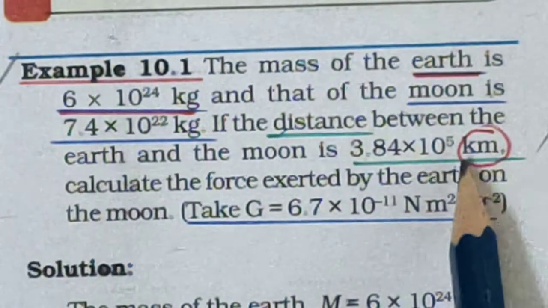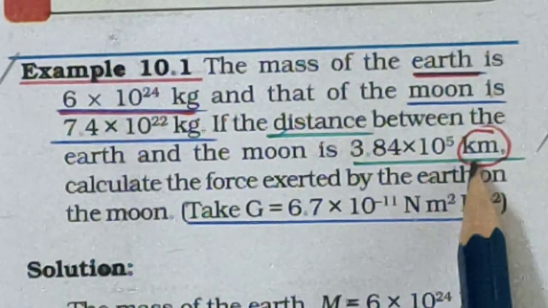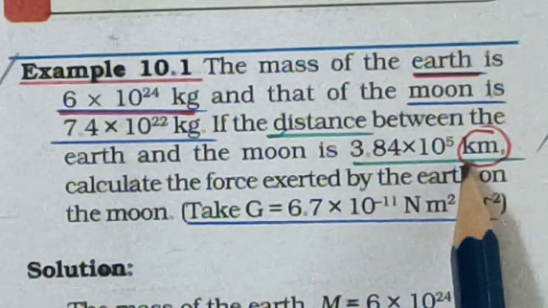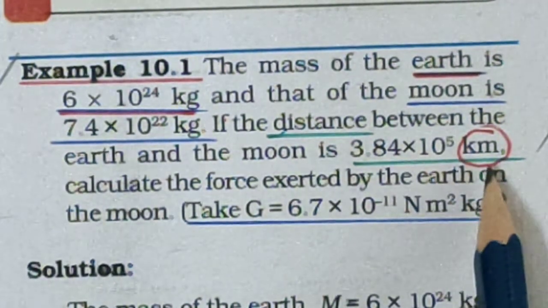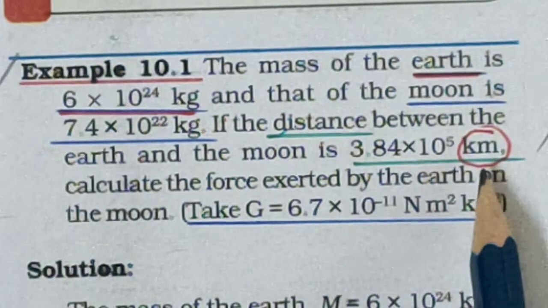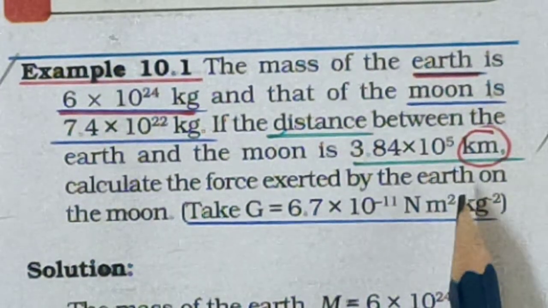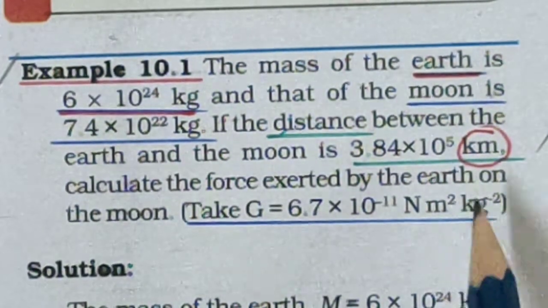Before solving, we need to convert kilometers into meters, because we have the unit Newton meter square per kg square. So after converting, substitute all the values of G, mass of the earth, mass of the moon, and the distance between them, and calculate.